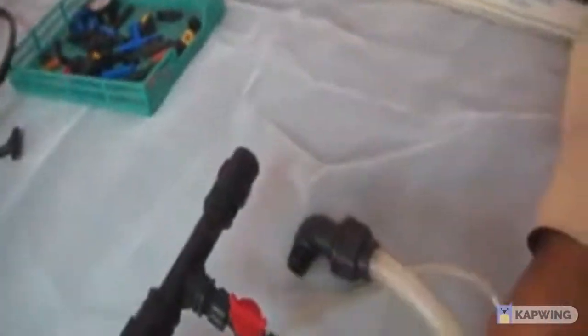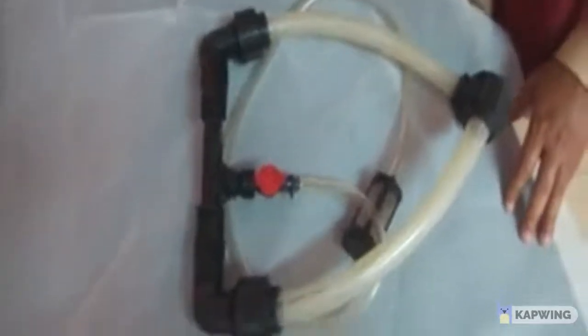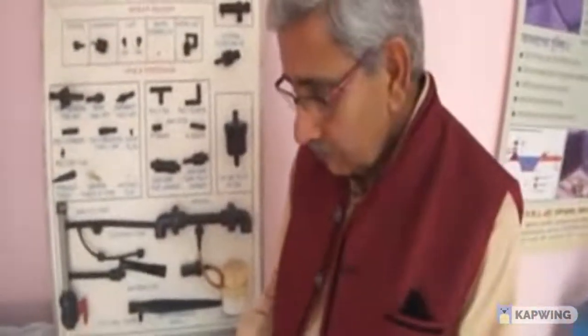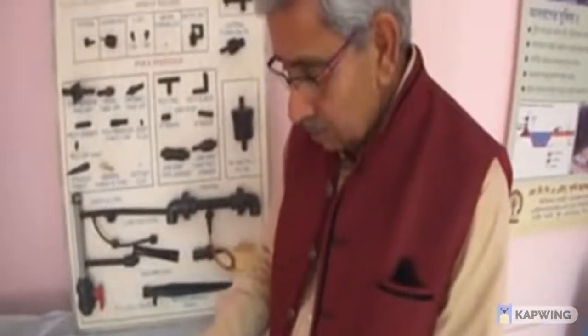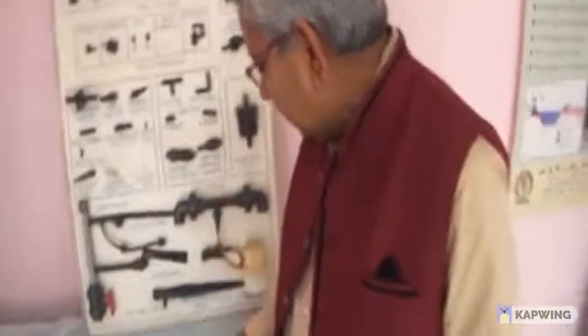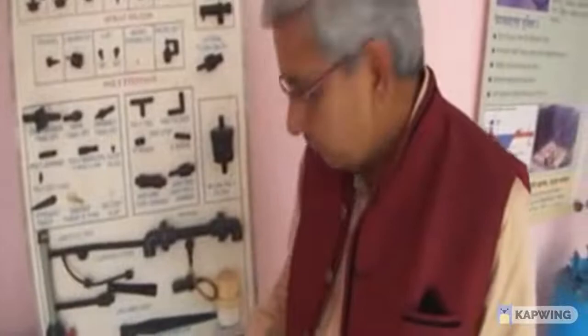In order to calibrate the venturi system, at what pressure it should be operated, that can always be done separately. But as far as the part is concerned, this is one way of injecting fertilizer in the drip irrigation system.